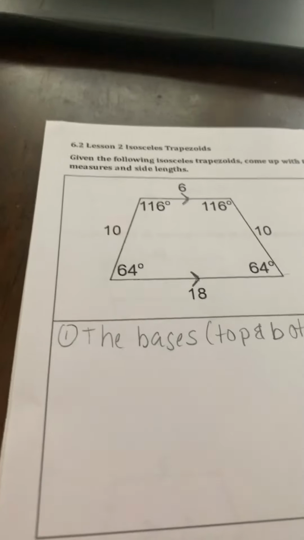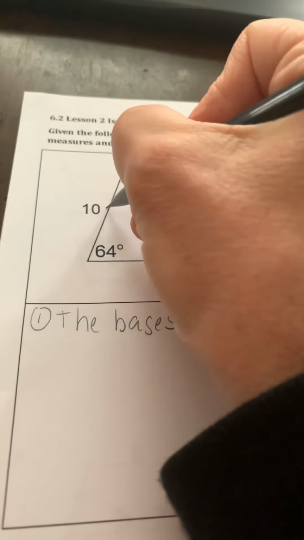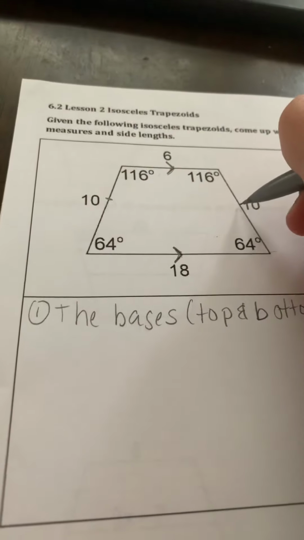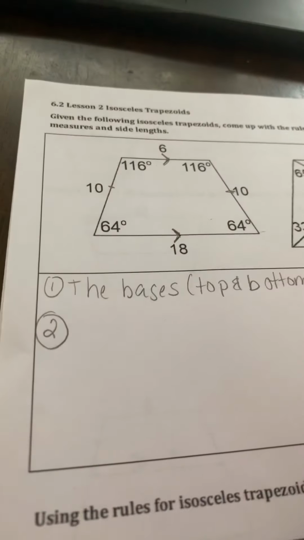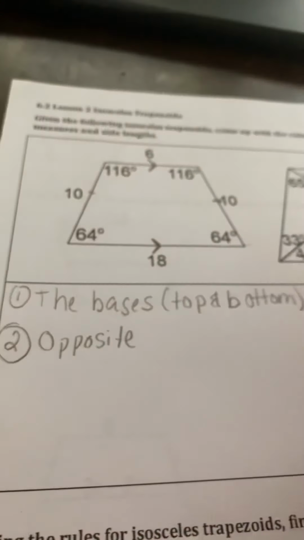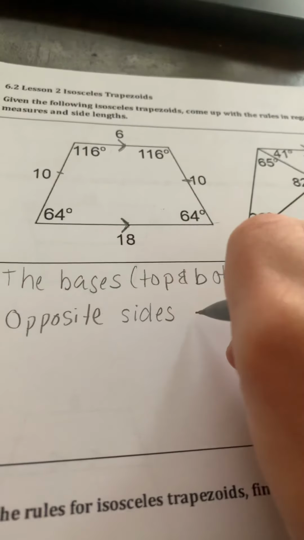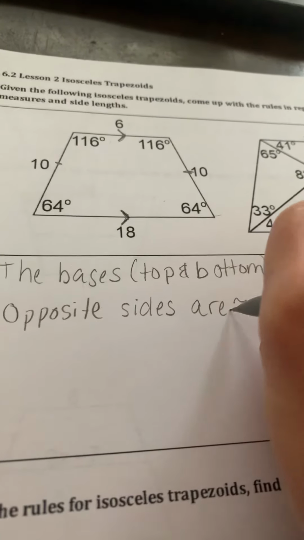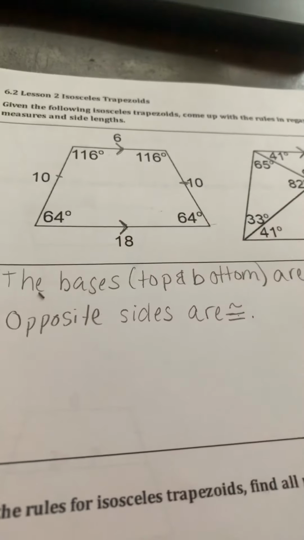The other thing I want you to notice when you're looking at this picture is that the opposite sides are congruent. They have the same measures. So we're going to put that down as our second rule. That is, the opposite sides are congruent. And again, I'm going to use the symbols for congruent.